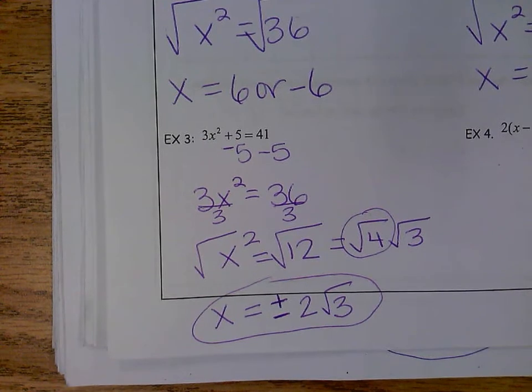If you don't like that format, you could write 2 root 3 or negative 2 root 3. I just think that's more to write. So if you like the plus or minus, when you take a square root, you get plus or minus the answer. That might help you not forget.